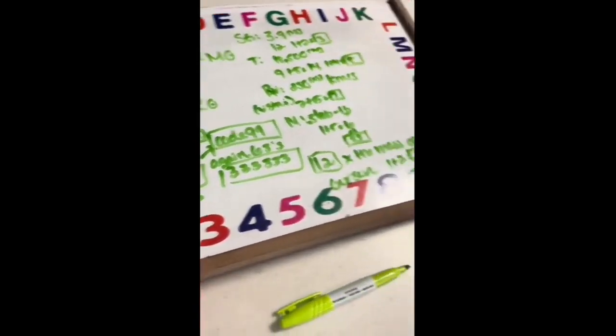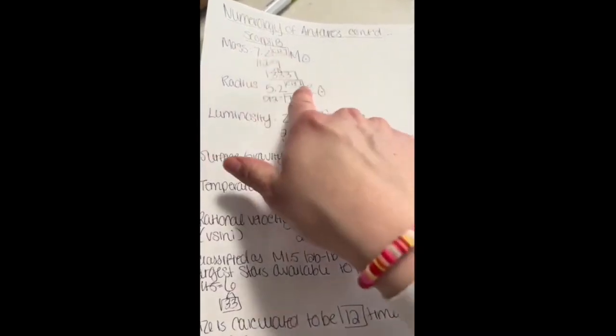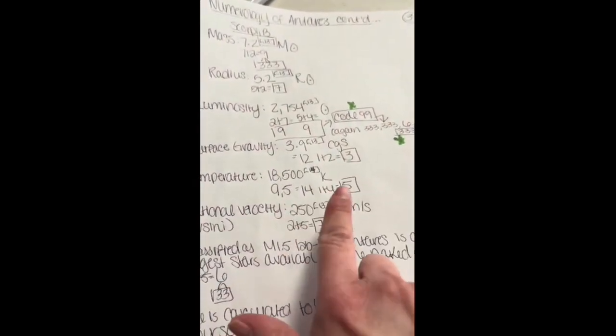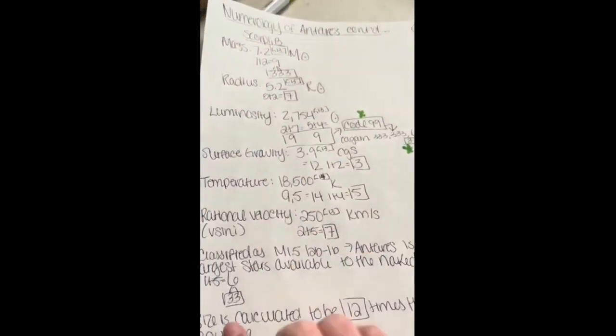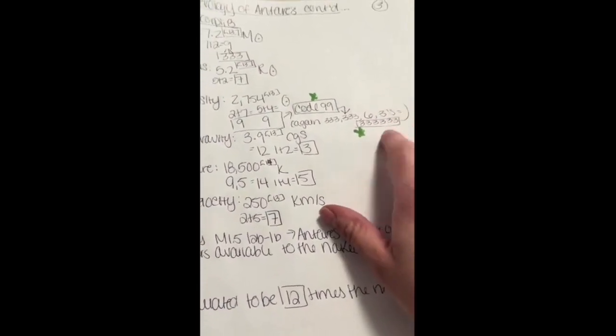And then I have some for both of them, but here's that page there so you can see. And here we have the code 99 we got, the 333. We have some 7s here, we have another 33. We have a 12, which is a 3, and we have that angel number again, the 6 3s, 333, 333.